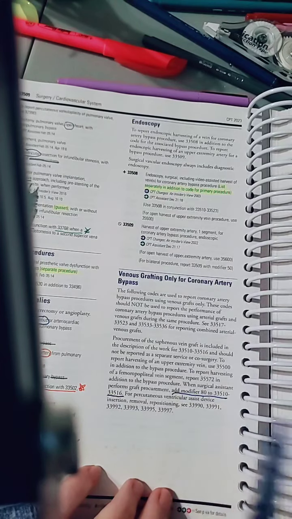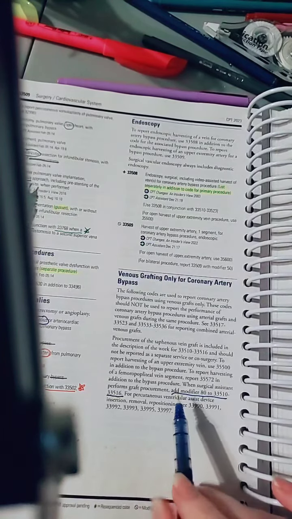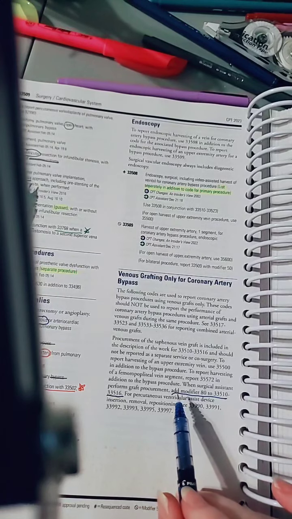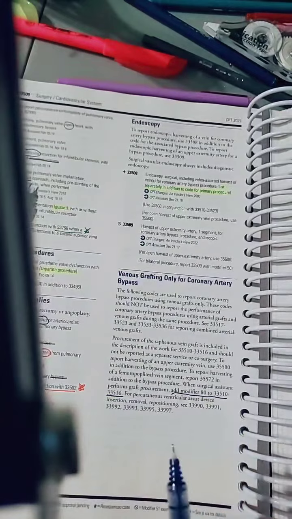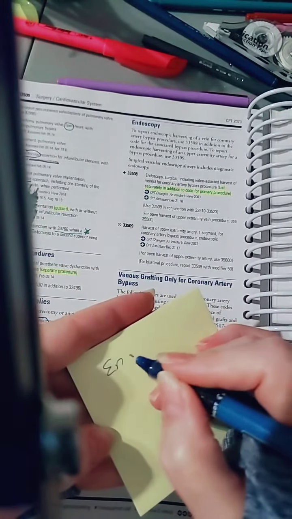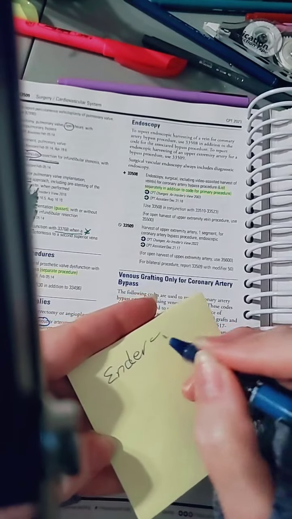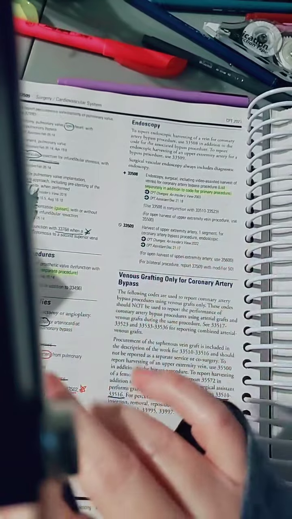I have been working on some lists in the integumentary, going up and looking into an encoder. I don't know if a lot of people in the real profession of coding, we use something called an encoder in the offices. It helps us look up CPT codes, see if we can put a modifier with it or not.